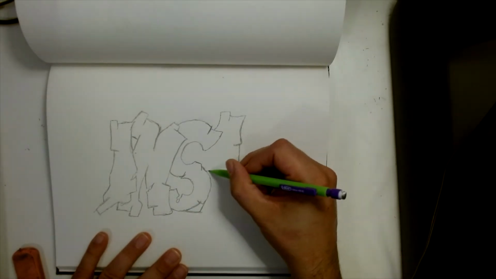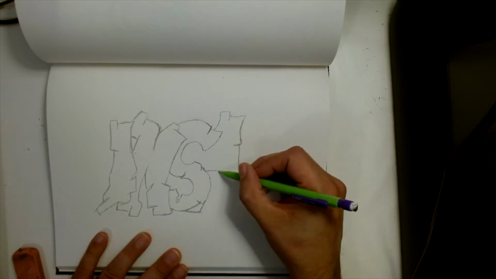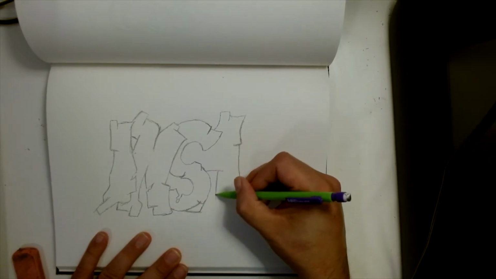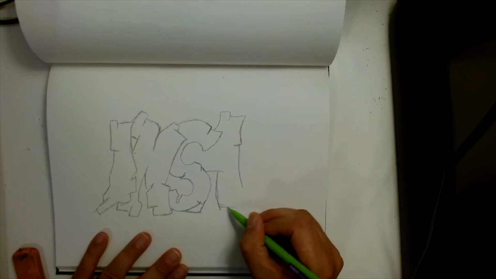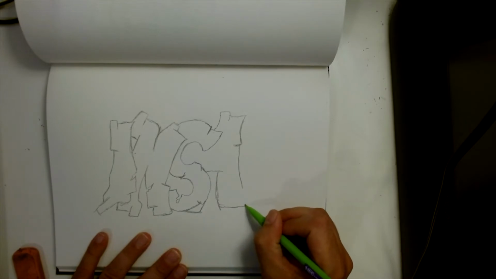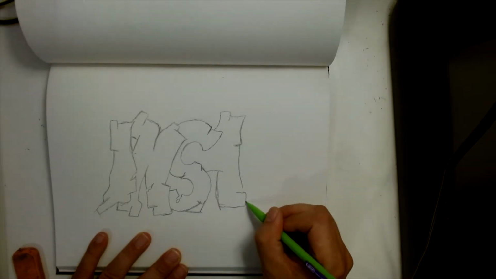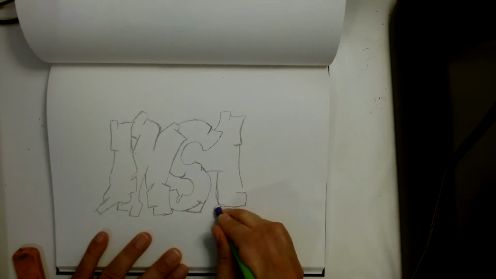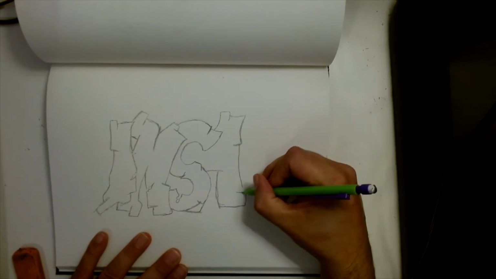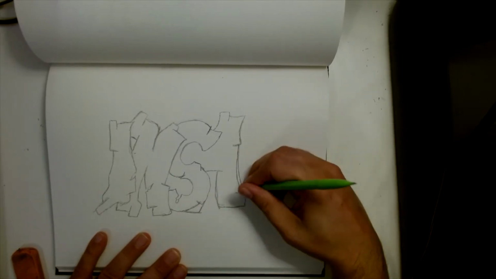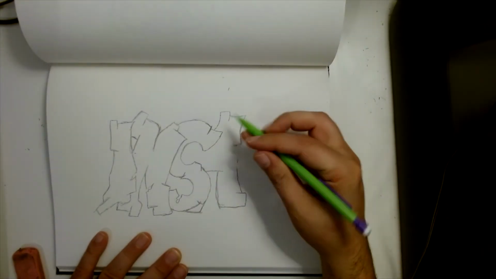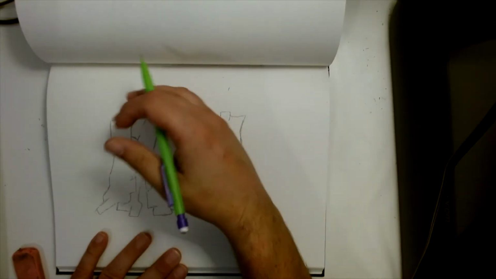And then up here towards the top, we'll have that come down this way. Maybe shorten it. Let's go here. So we shorten that way and put more curve to it. Okay.